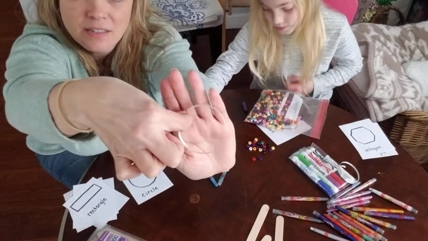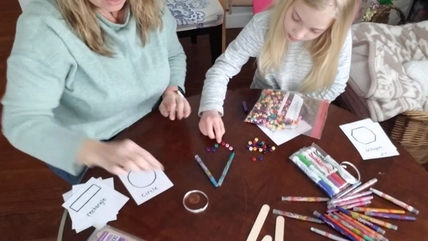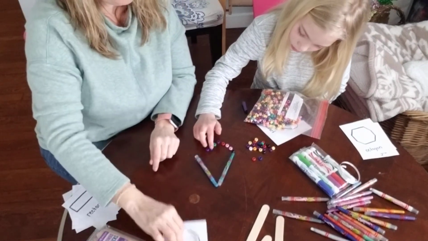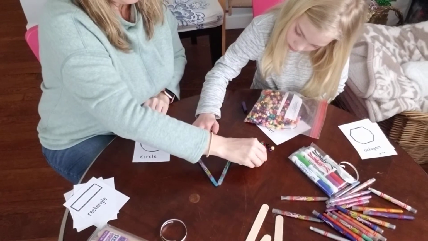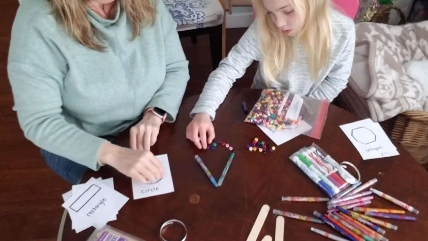Can you see it? A little bit. I don't know if you can see that or not on the video. So we can make a circle with ribbon. You can make a circle with beads. You could actually make a circle with the beads right on here. You can just put the beads all around and make a circle.